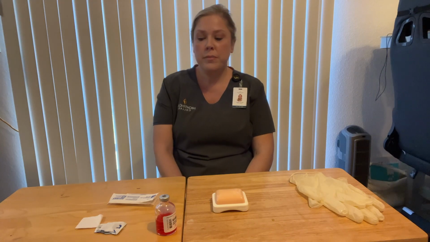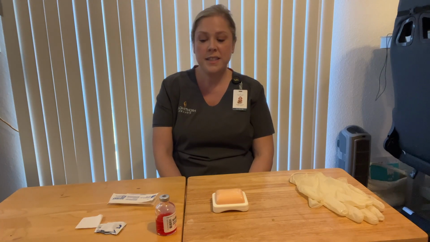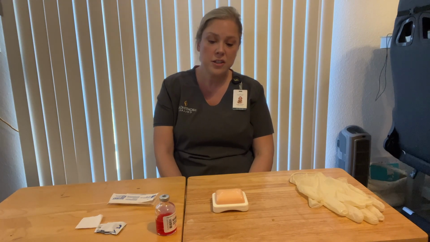Mr. Smith, if you're experiencing any of these adverse effects, please let me know immediately. I also did want to let you know that you may feel a slight burning or stinging sensation at your injection site. That is common. Mr. Smith, do you have any questions for me?